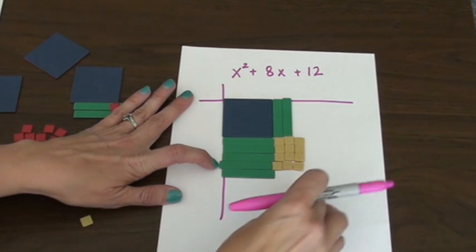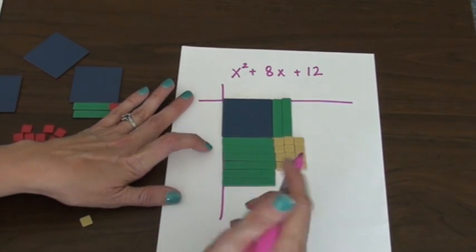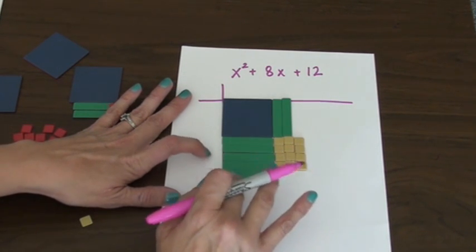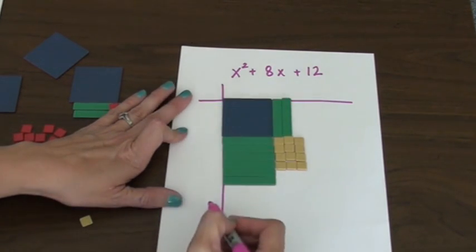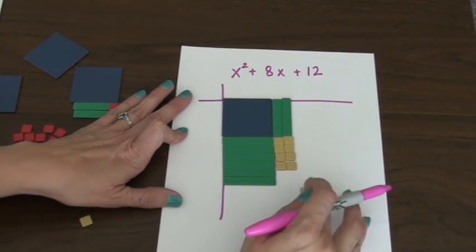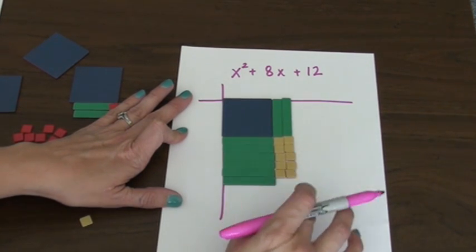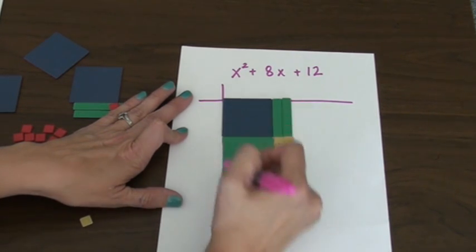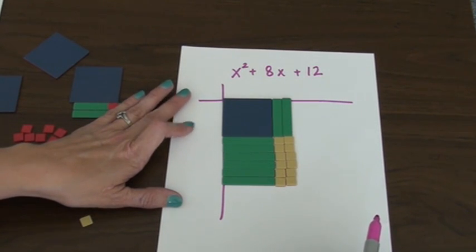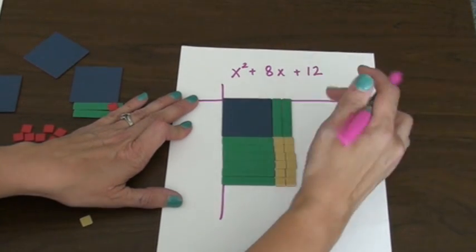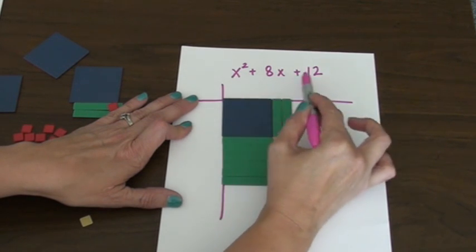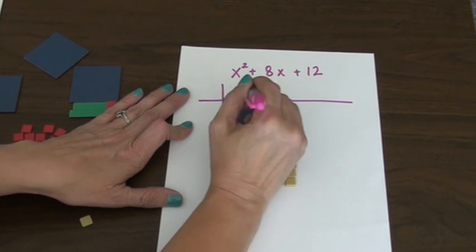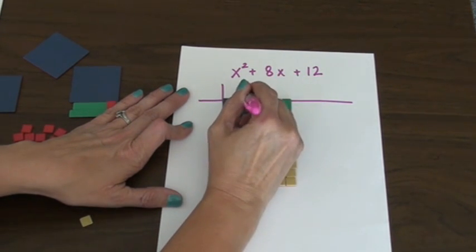I'm going to move this x one down here, and I can move from this way up here or from here down. It doesn't matter. It's still going to be side times side, or length times width. So then I filter these in and it works. I now have my rectangle. So what exactly are the factors? I have made my rectangle out of the tiles that I used from my quadratic equation x squared plus 8x plus 12.